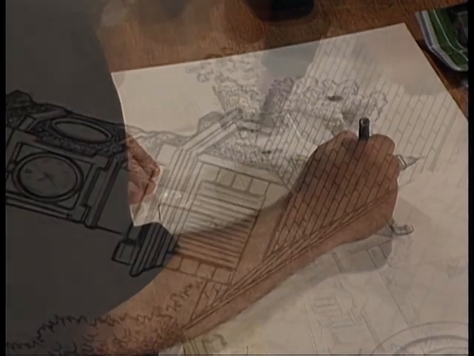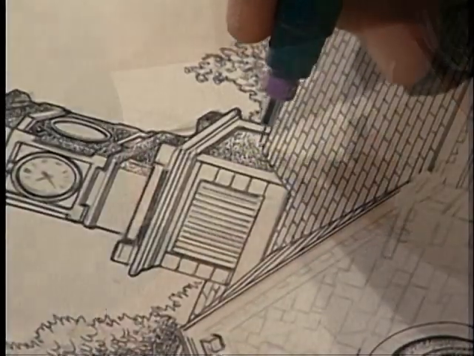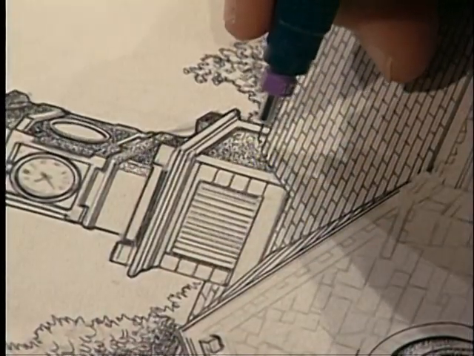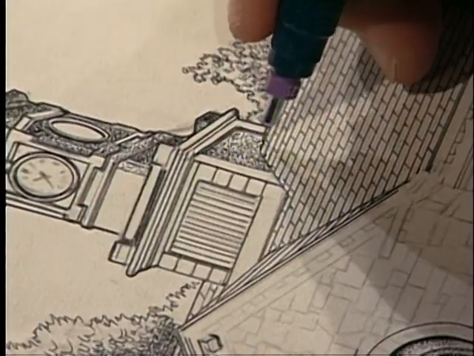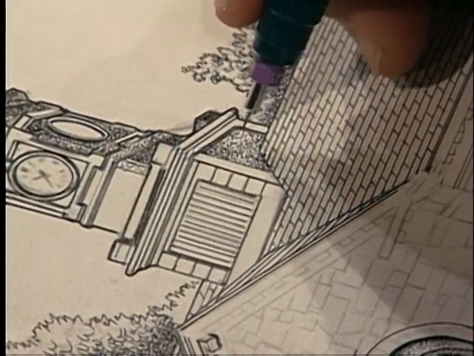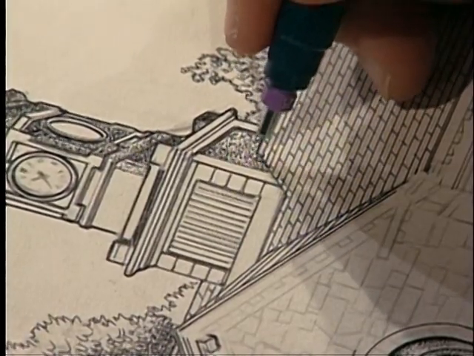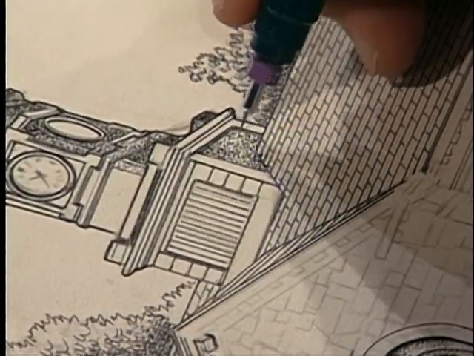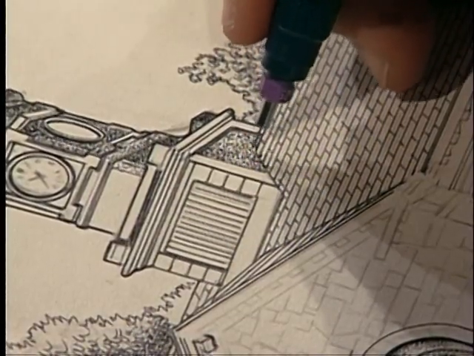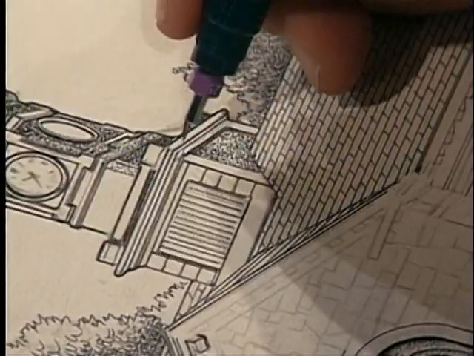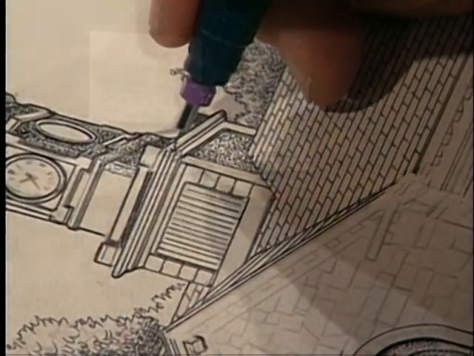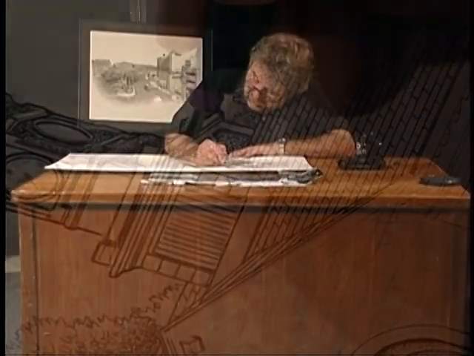So you have to put the shadows all through. Be consistent. So here we go. We're going to put a few shadows there. Consistency, very important.